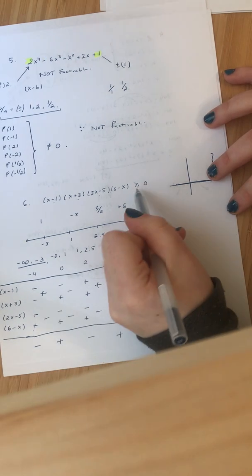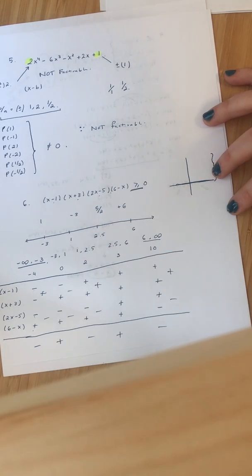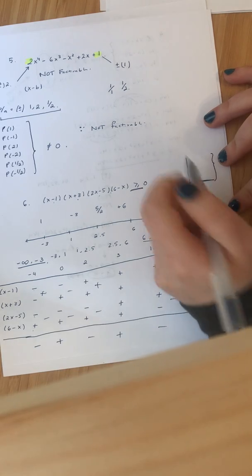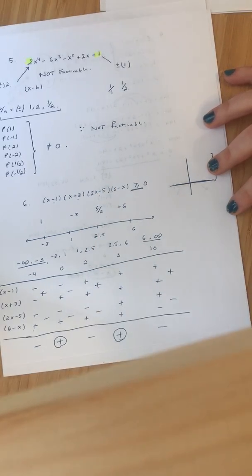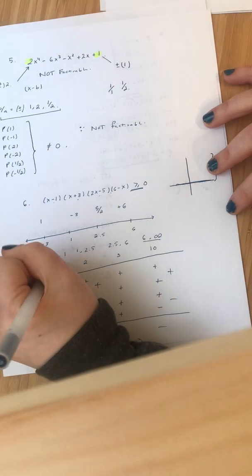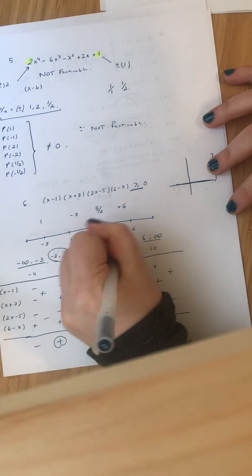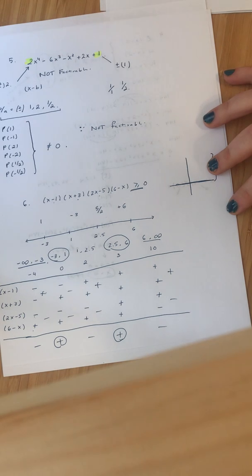So this equation says greater than or equal to 0. Greater than 0, that's the positive range, so we want the positives. So that is the range, negative 3 to 1 and 2.5 to 6.